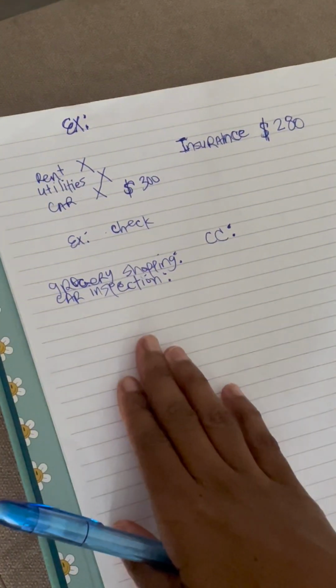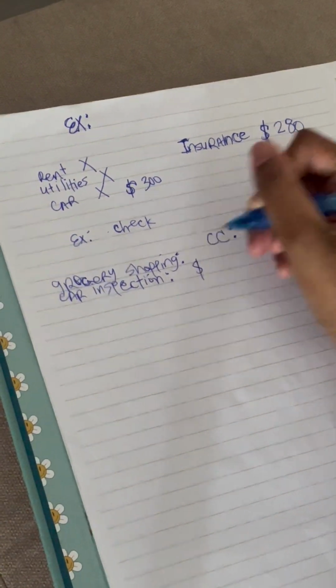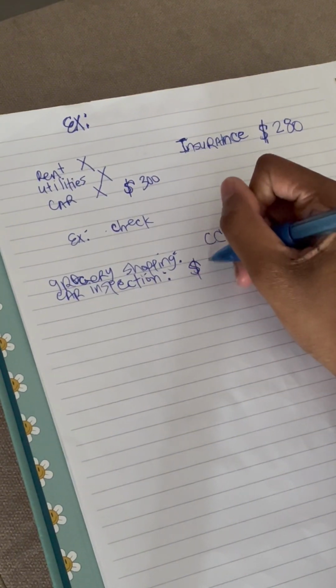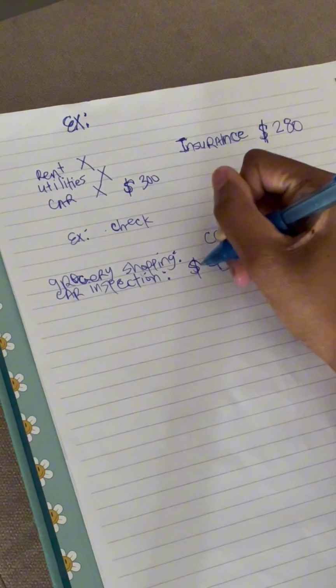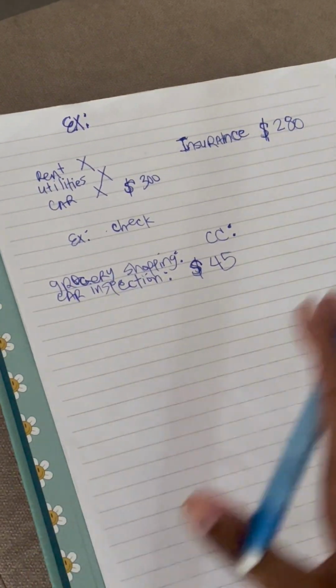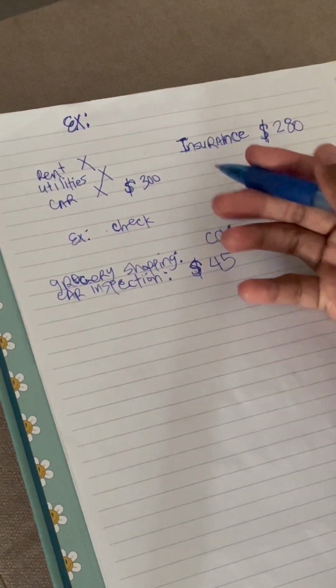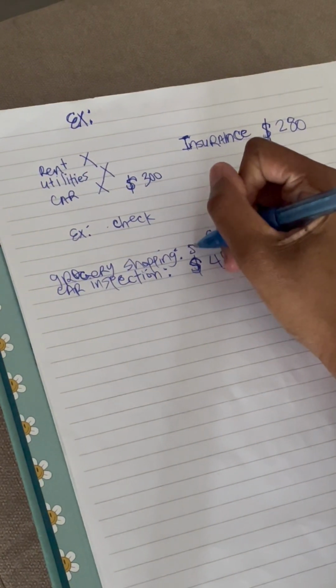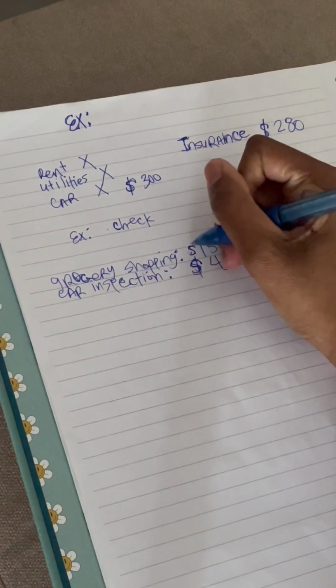Car inspection, I go to Walmart, so just put down that $45 oil change. And then tire rotation, I don't know what that is, but we'll figure it out when I get there. Grocery shopping as well, I have a set budget. I'll put the $150 there.